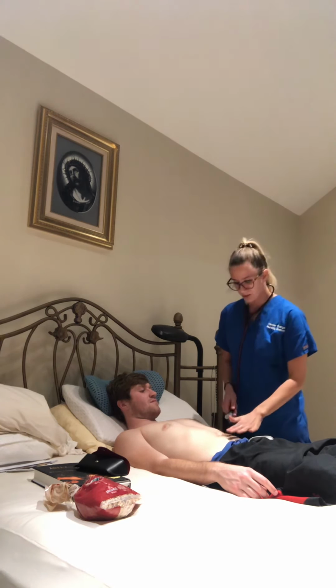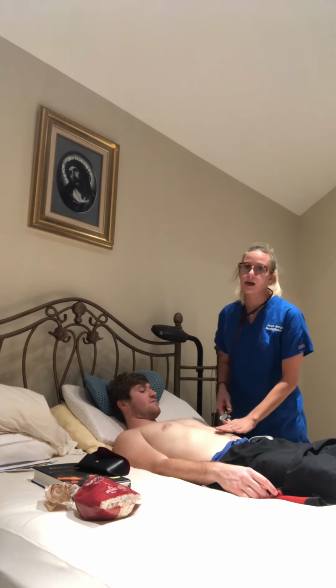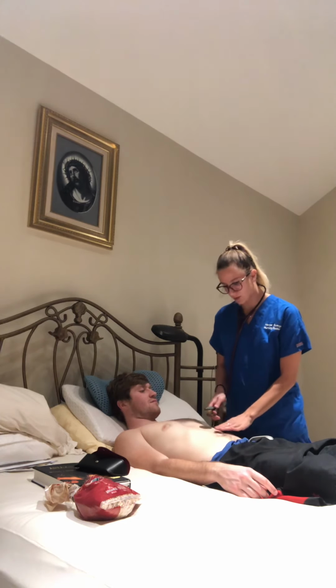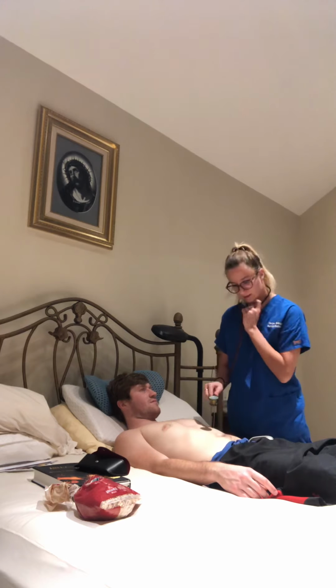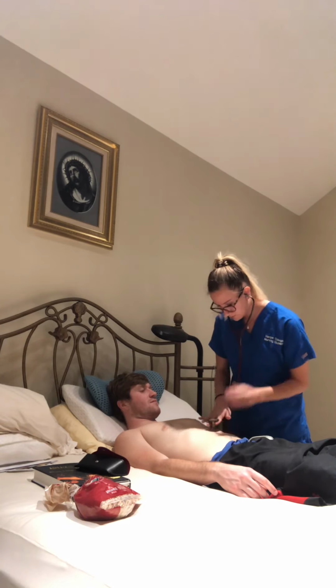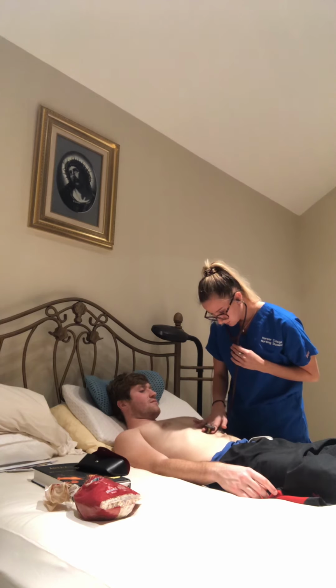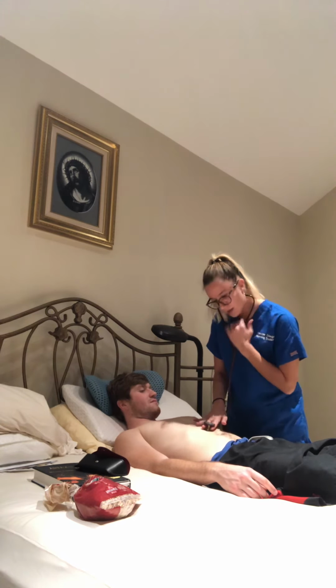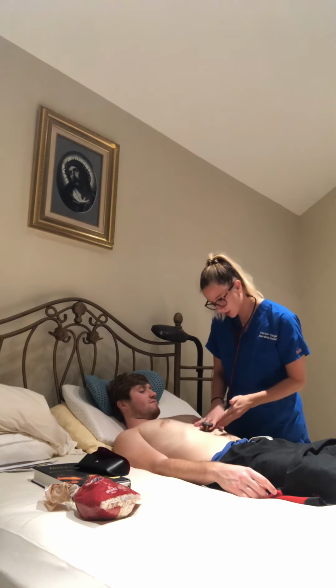So I'm going to go ahead and clean off the bell of my stethoscope. The first area I'm going to auscultate is my aorta, so we can find that 2 inches above the umbilicus. So I'm going to auscultate that. And then I'm going to auscultate my renal artery, which is just at the same level of the aorta.